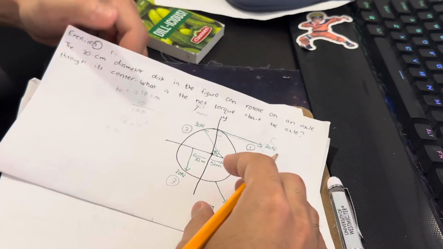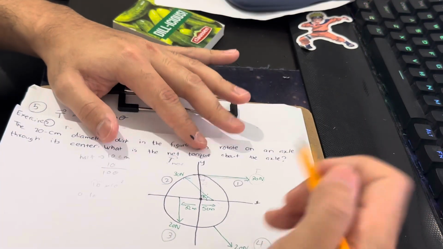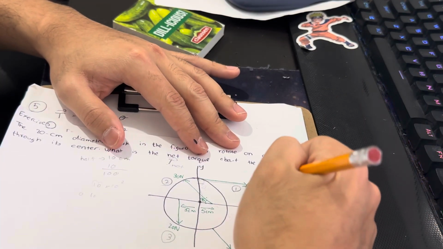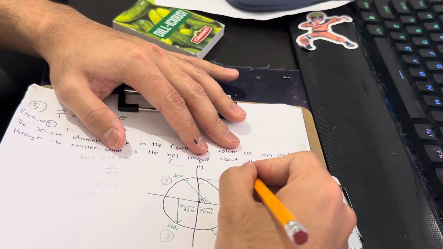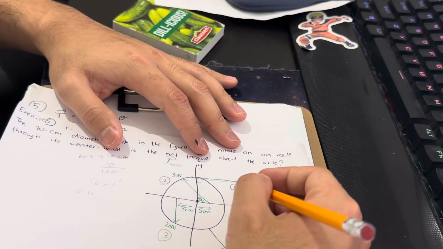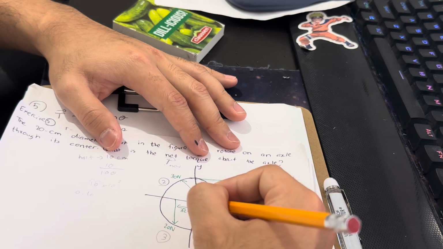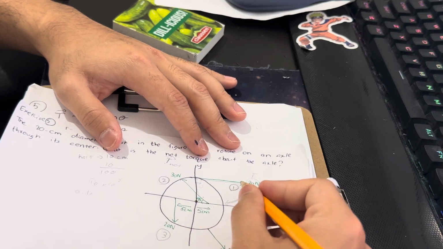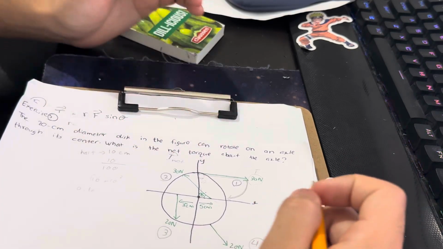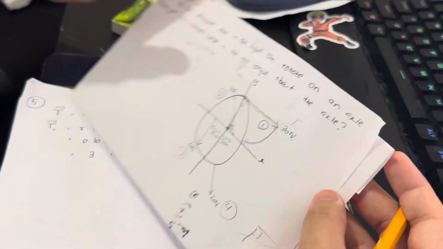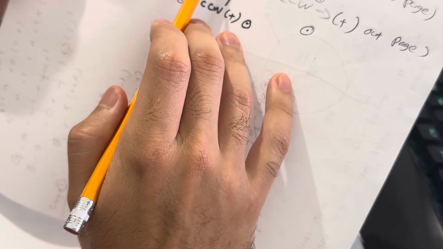My way is, I always look at the force here. The force is going to rotate here. The force is not going to rotate this side. It's obviously going to rotate like this, because of the angle. So if it's going like this, it's clockwise.